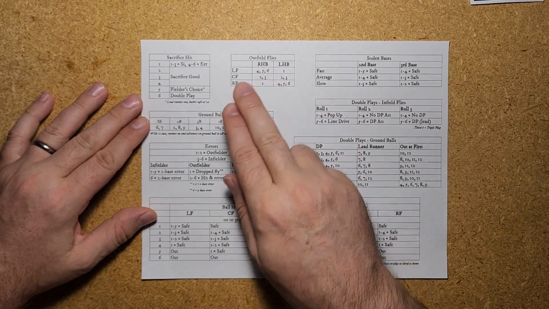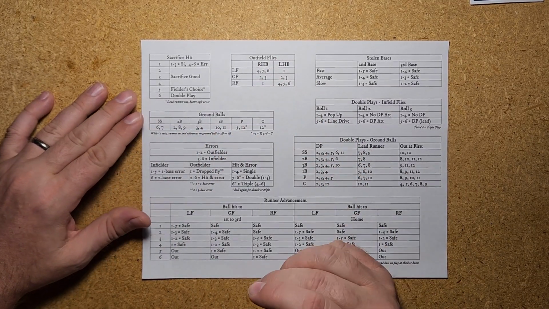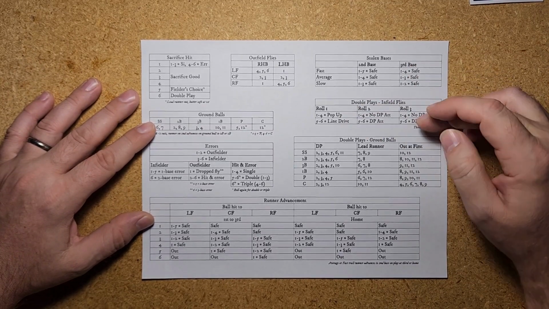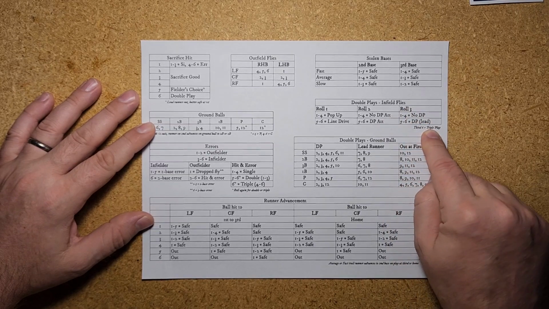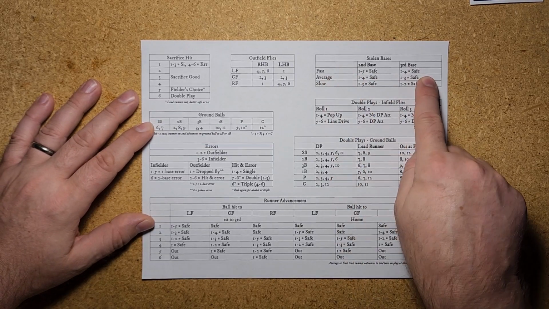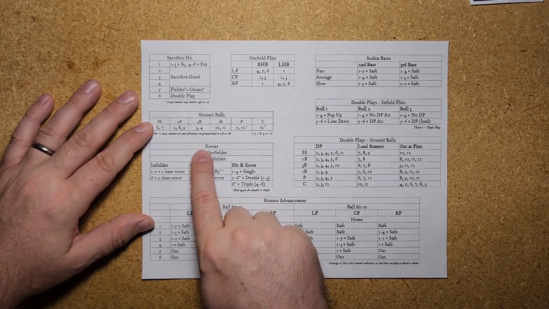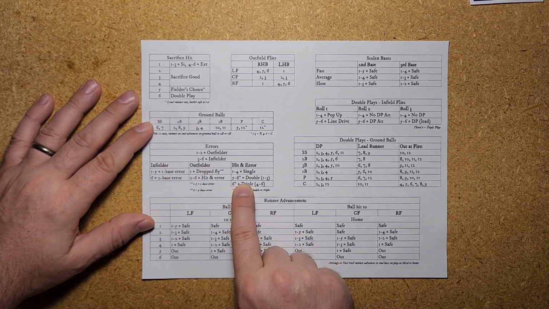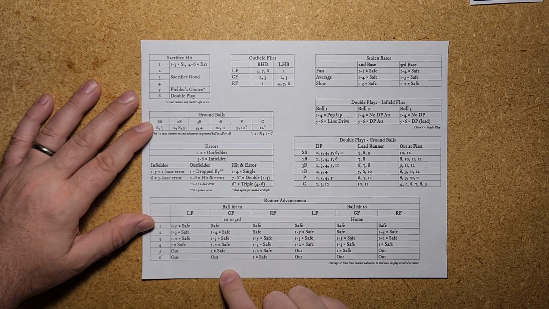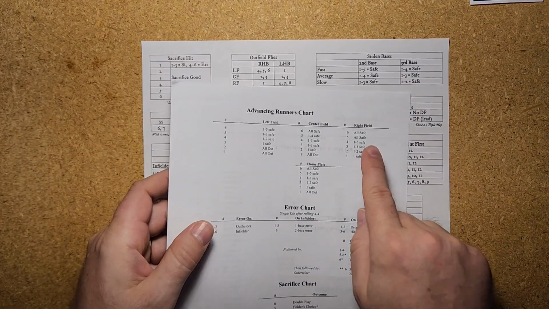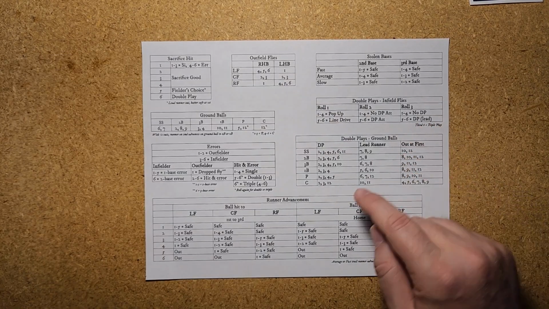So we have outfield flies and ground balls, which you're going to use quite a bit. Obviously on every play you're going to do that. Stolen bases, infield flies, and just try to clean up what you're supposed to do. So roll 1, roll 2, roll 3 for stolen bases. I didn't make any changes there. For errors, you roll first for infield or outfield, and then an infielder or outfielder, and then that goes to here. For runner advancement, this was taken straight off of the chart. So that's here, and I did the same thing.